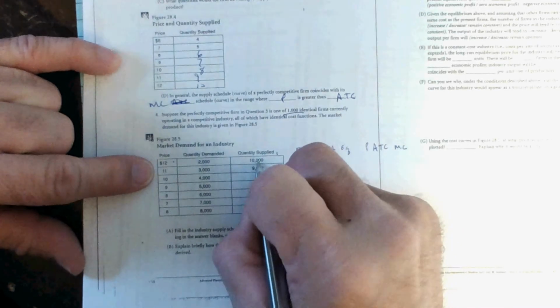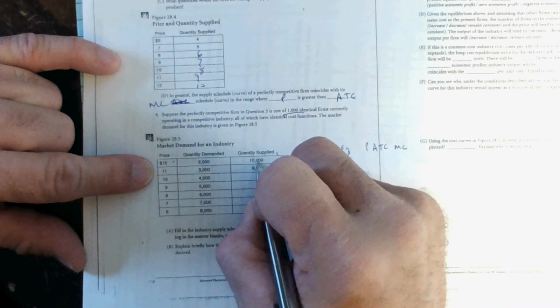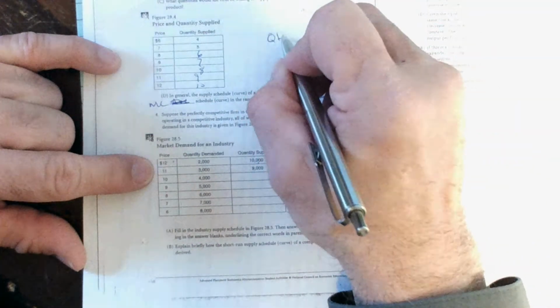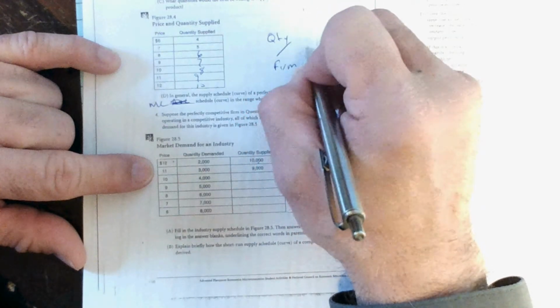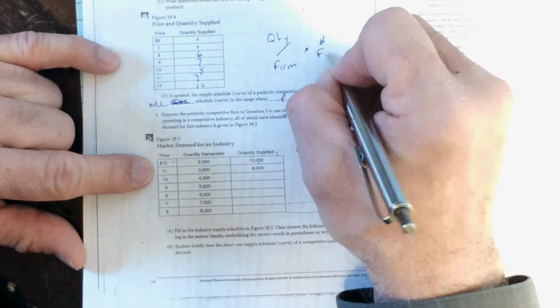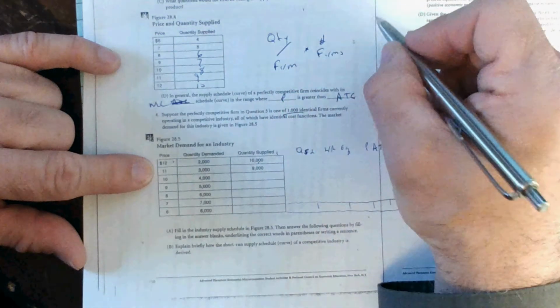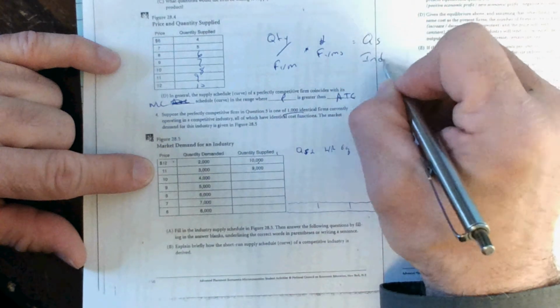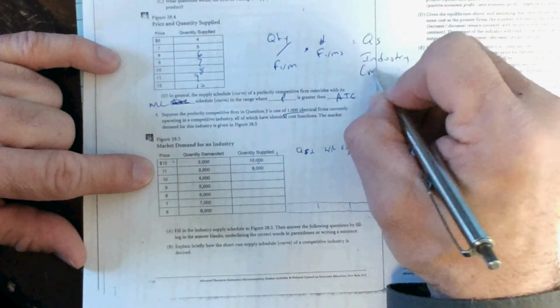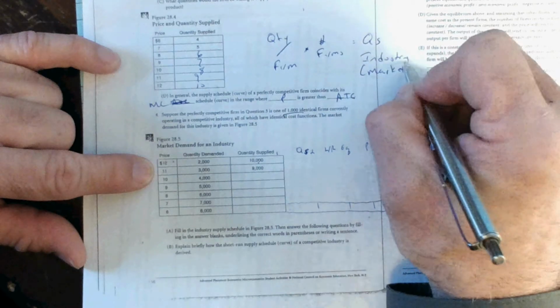There are 1,000 firms, that would be 10,000. So it's the quantity per firm times the number of firms equals quantity supplied by the industry, or the market.